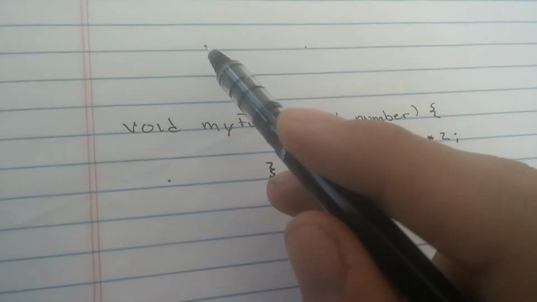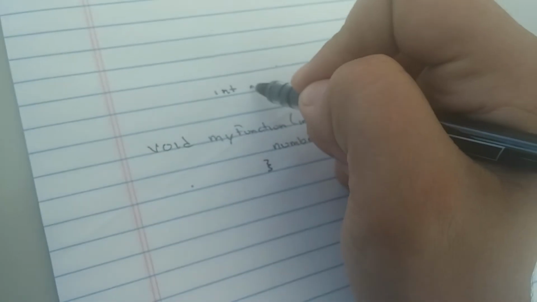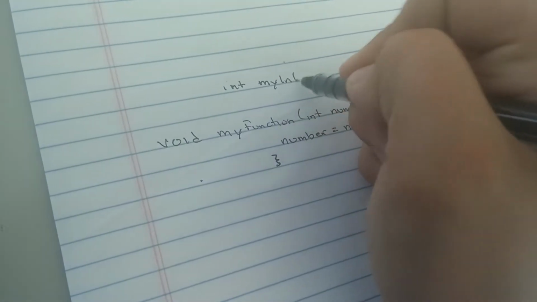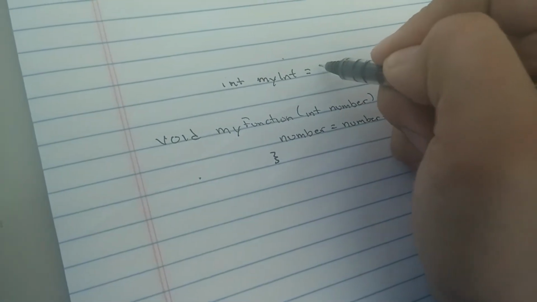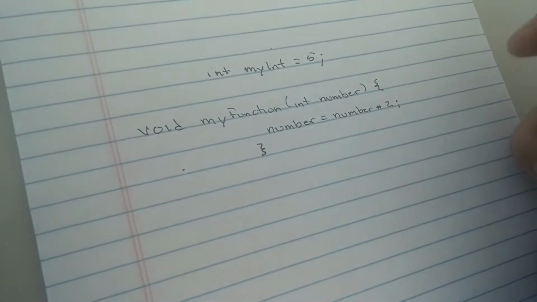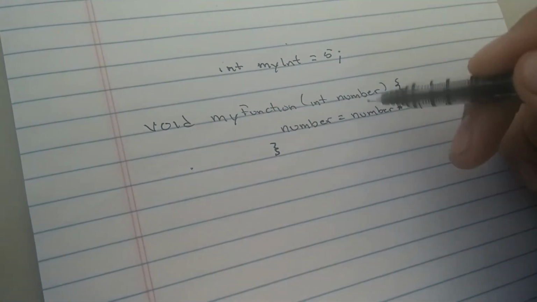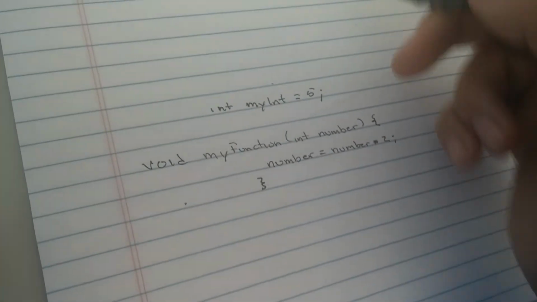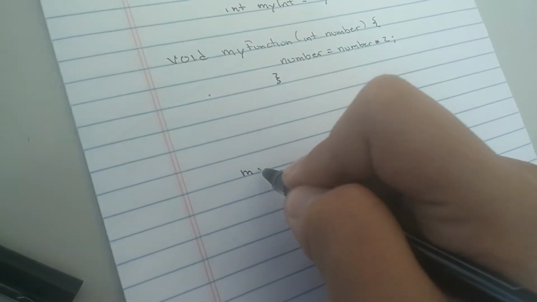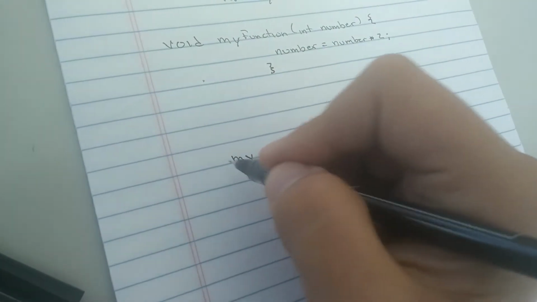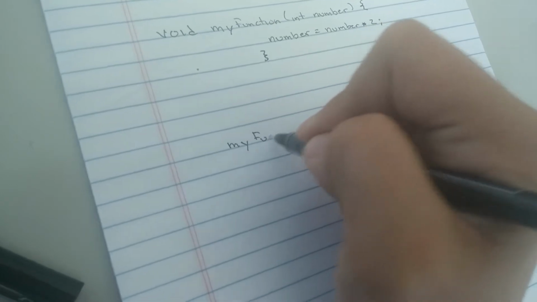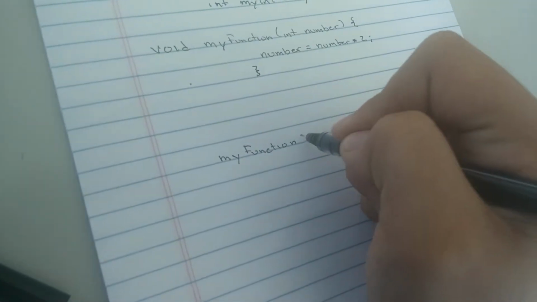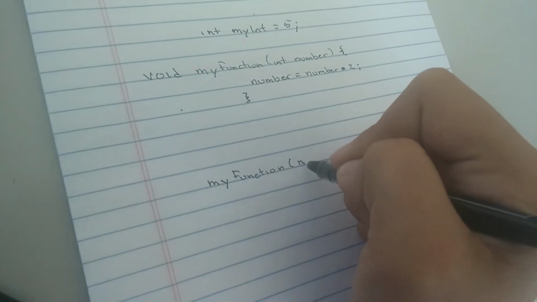We'll pass in, let's say we have a little integer type variable over here, and we'll call it int myInt. Let's say it's equal to 5. Okay. Now, let's say we call this function. So obviously to do that, we would just, let's forget all this right now. We would say, since it's void, we're not actually going to store it to anything. We're just going to say myFunction, and we're going to say myInt.